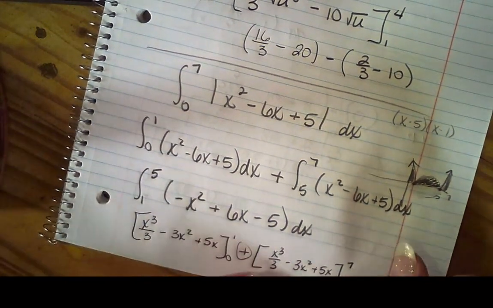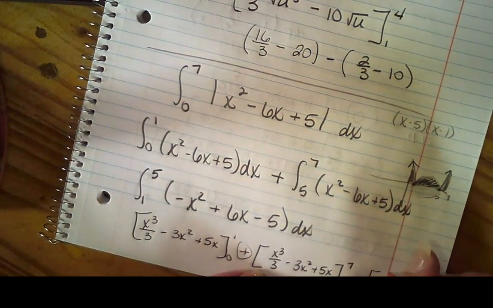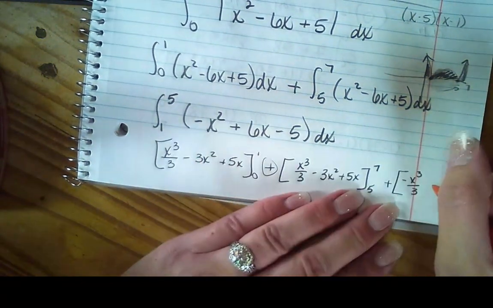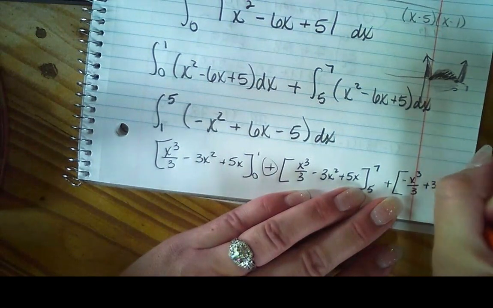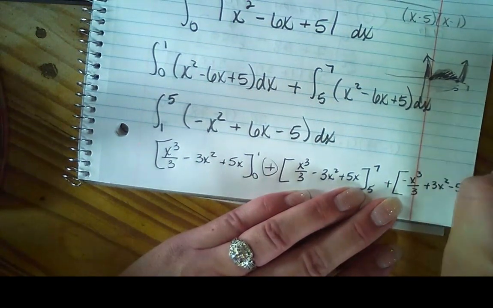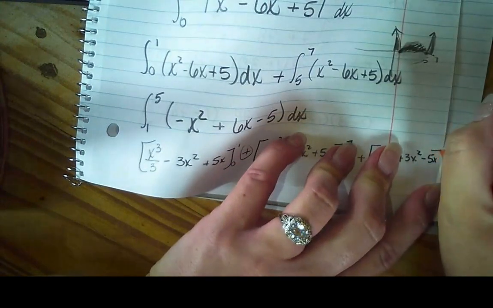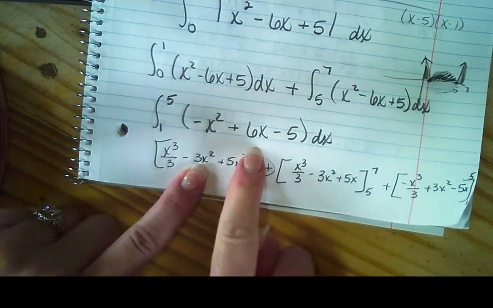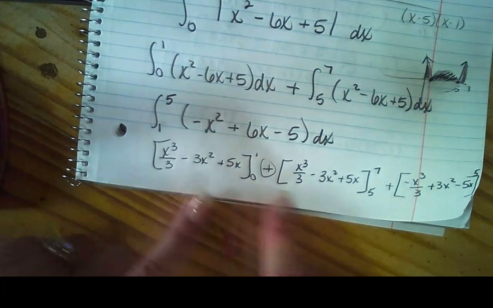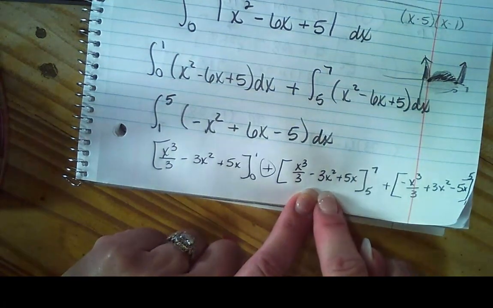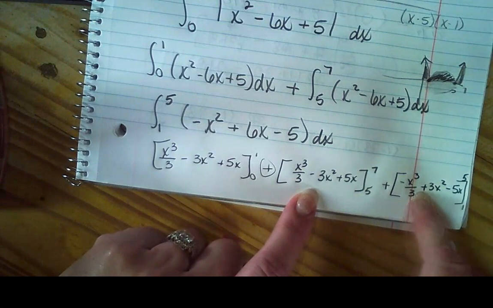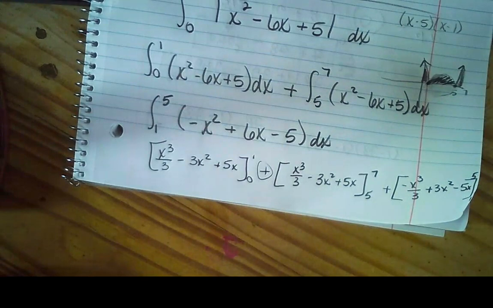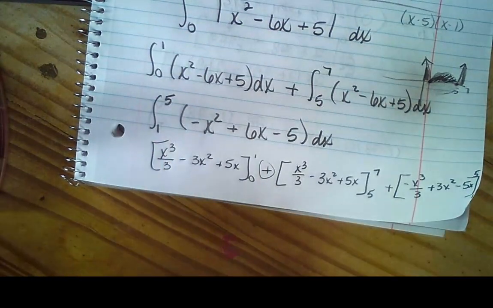So this becomes a negative x to the third. Can you see it? Negative x to the third over 3 plus 6x squared over 2 minus 5x. And you're going to take that, dadgummit, from 1 to 5. So evaluate this from 1 minus, evaluate at 0. Evaluate this at 7 minus 5. Evaluate this at 5 minus 1. And take all of those numbers and put them together. And that's the absolute value of this parabola.